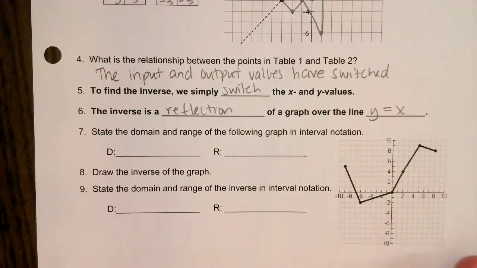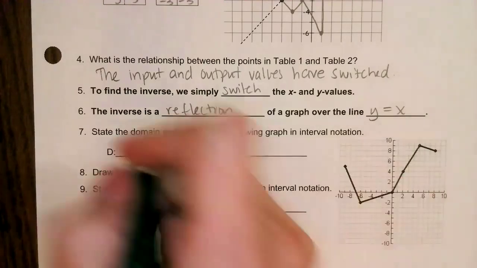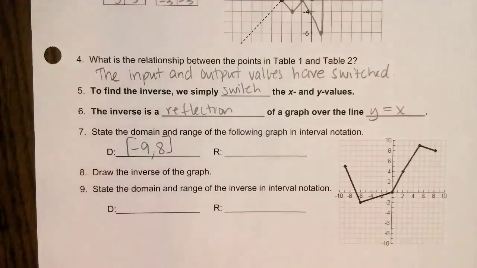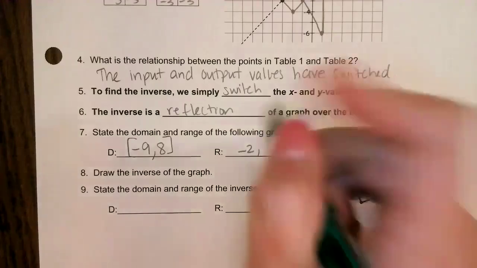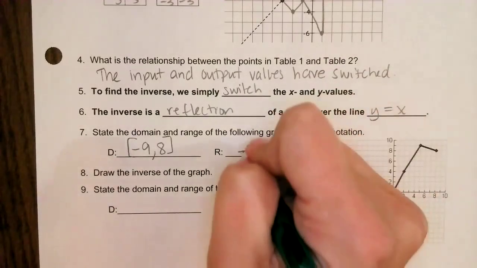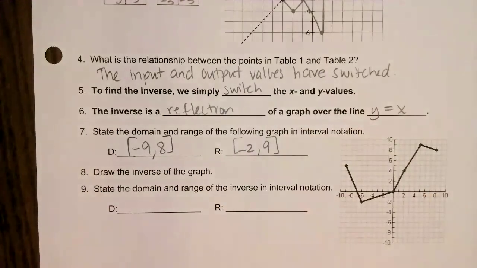So let's look at another graph right here. And it asks for the domain and the range of this graph. For our domain, the first value here is -9, and my last one is +8. There is a point at -9 and at 8, so we're going to do brackets there for our interval notation. And then we're going to look at our range. And so that starts at -2, and then it goes up to 9 there. Those are my y values, and there is a point at both of those. So again, we're going to have brackets.